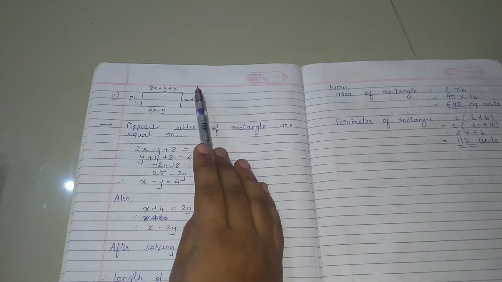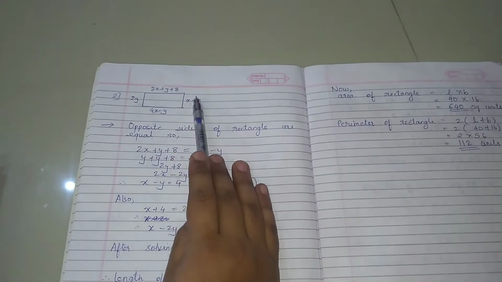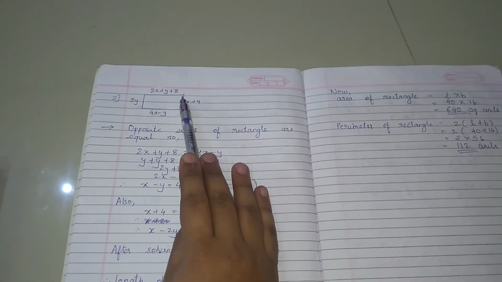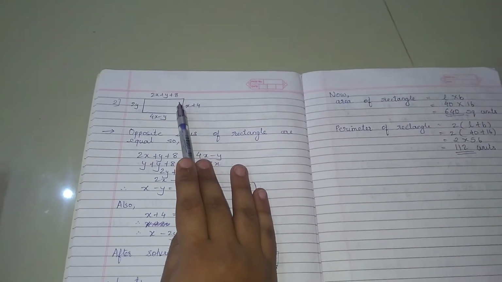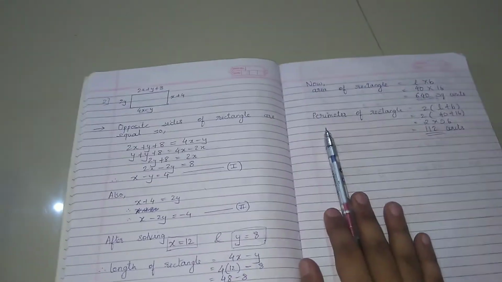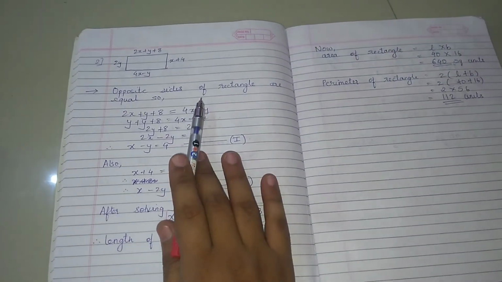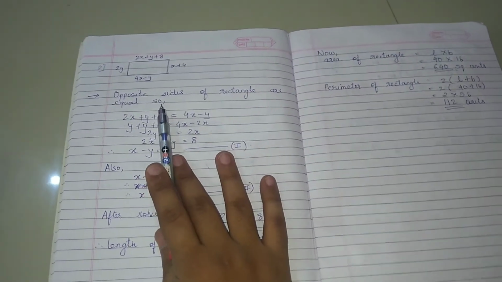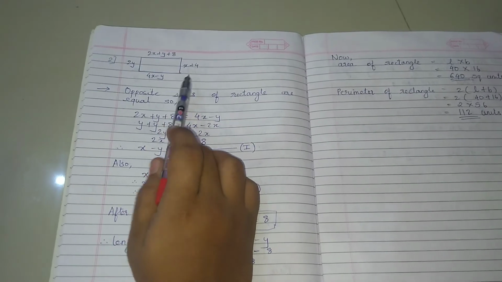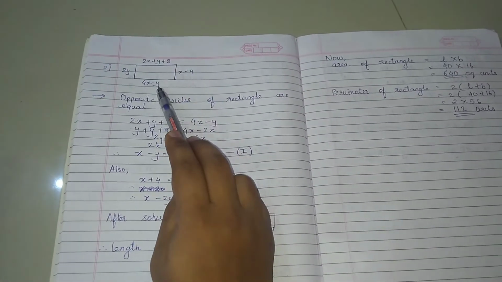The perimeter formula we know, that is 2 into (length plus breadth). The area formula we know, that is length into breadth. We'll be using these formulas for solving. First, after reading the question, we know that opposite sides of a rectangle are equal. This side is equal to this side and this side is equal to this side. So we can equate these.